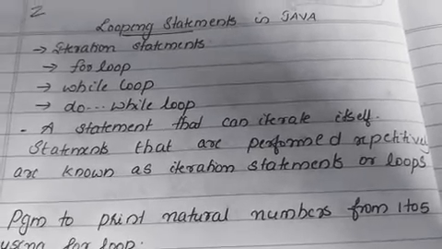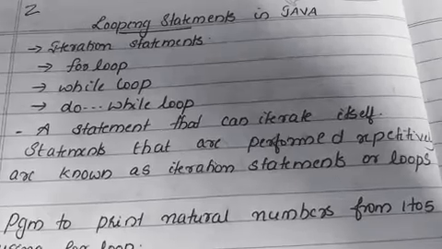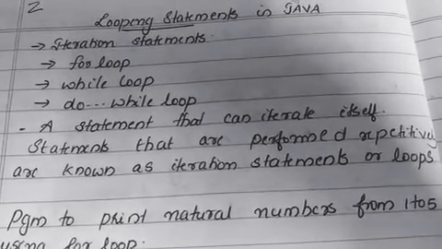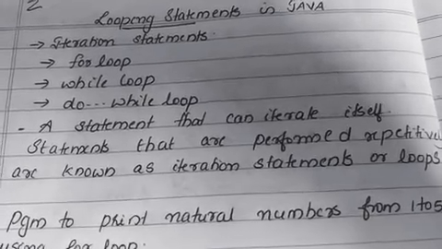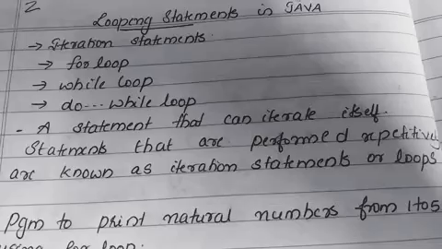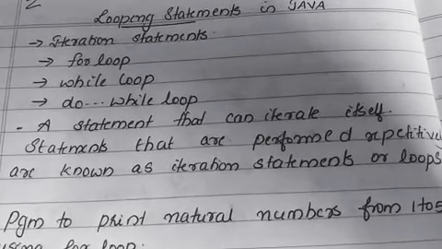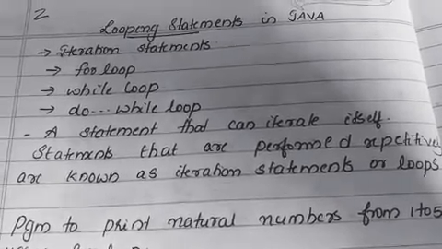iteration statements or loops. So generally in Java there are mainly three types of looping statements: for loop, while loop and do while loop. Among these, for loop and while loop are known as entry control loops, while do while is known as exit control loop. So let's study what is a for loop.